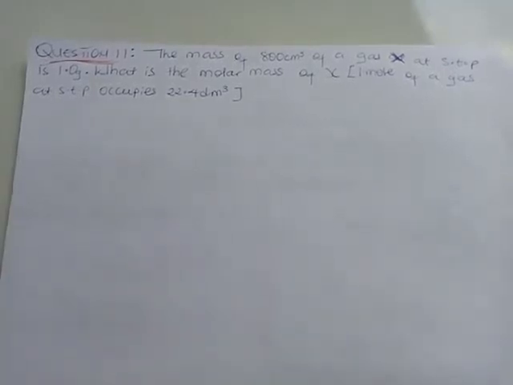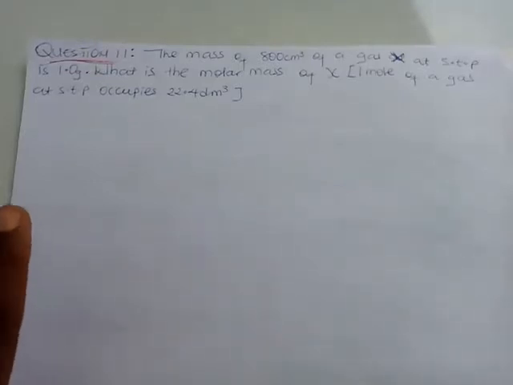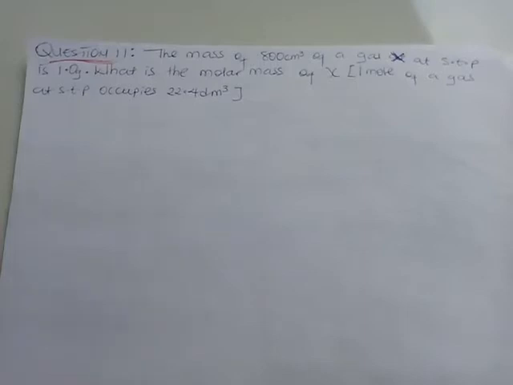It says the mass of 800 centimeter cube of a gas X at standard temperature and pressure, that's STP, is 1.0 grams. What is the molar mass of X? And we have been given a hint that 1 mole of a gas occupies, at standard temperature and pressure, 22.4 dm cube.